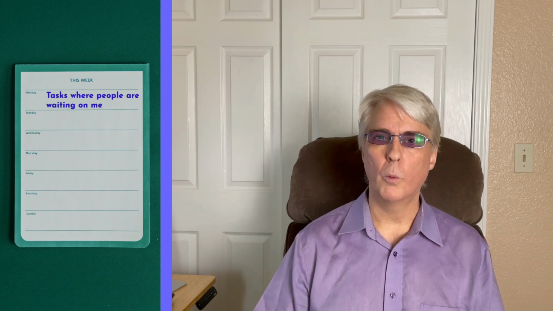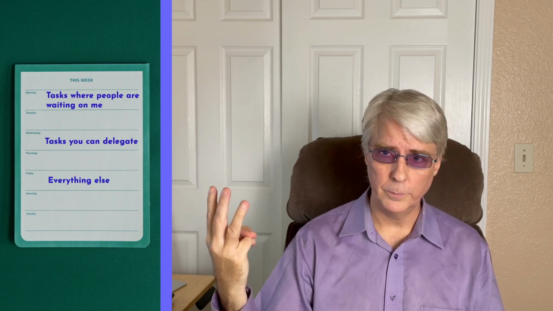Then, after you have your full list, which you will be adding to during the course of the day as you remember more items, categorize it into 3 categories. Number 1, tasks that you are the bottleneck and other people are waiting on you before they can do their project. Task number 2, or category 2, tasks that you can delegate. And then 3, everything else.